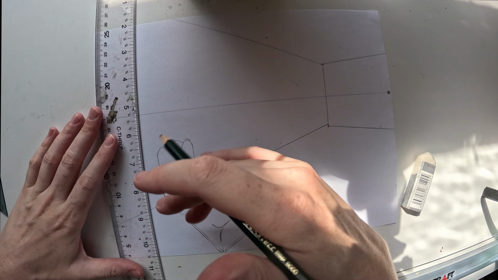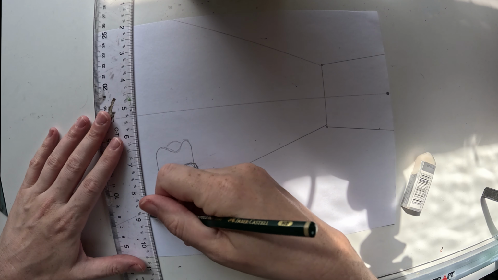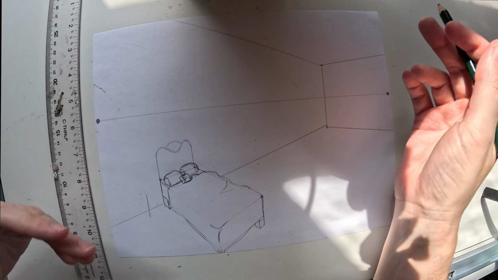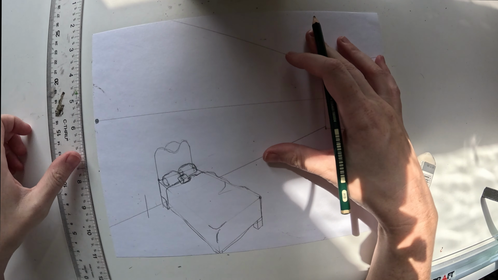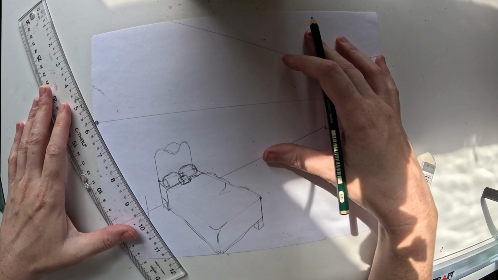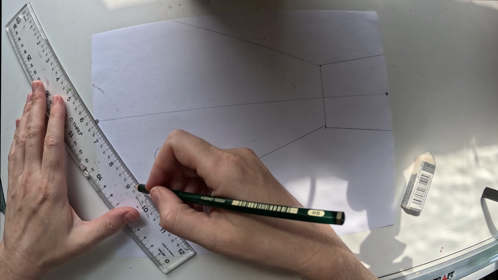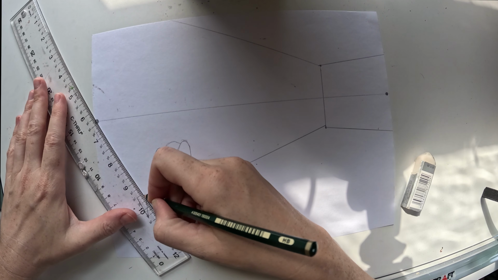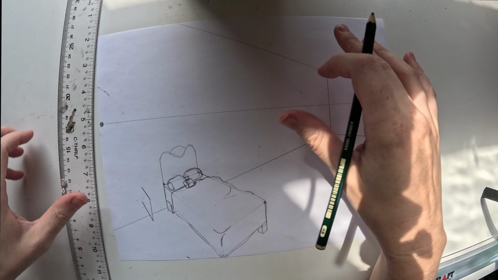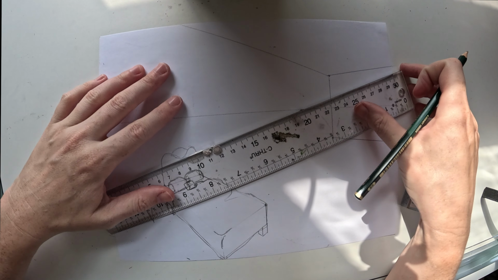So to start, we're going to do very similar to the bed beginning, where you start with the corner line. This is going to be the front corner. And we're going to do the side. And then we're going to do the side that's facing us.